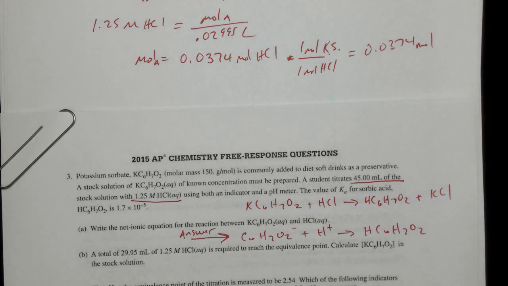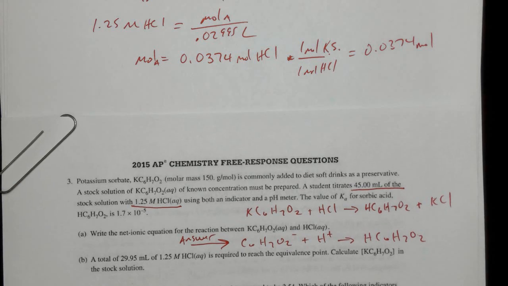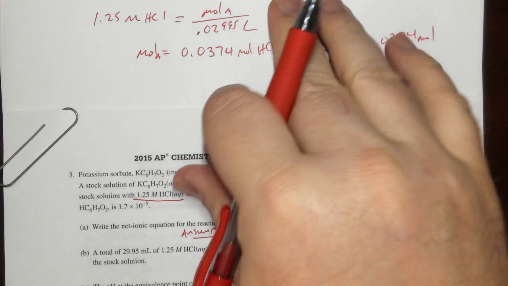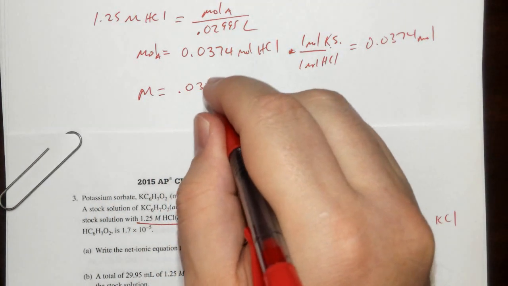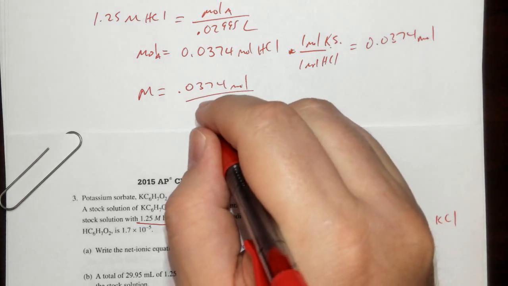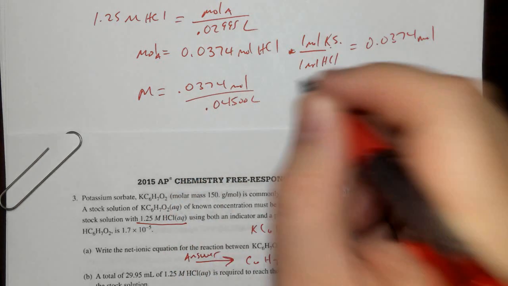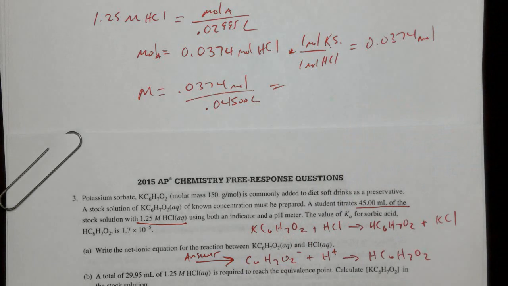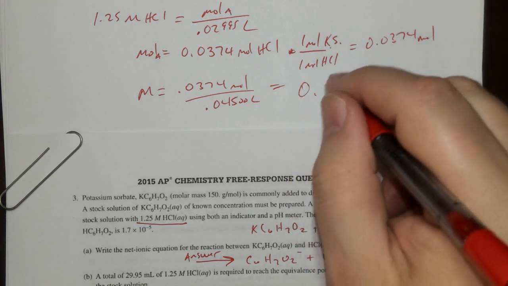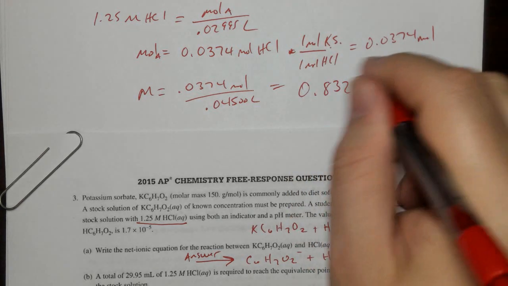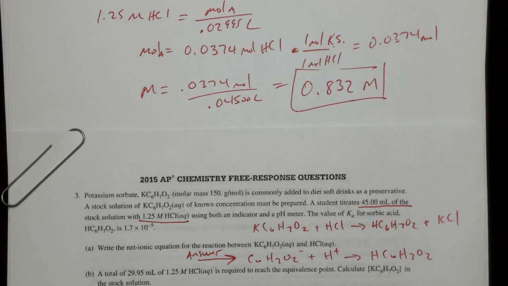Just a technical step. Alright, and then we're going to finish that off. The molarity will be 0.0374 moles over 0.045 liters, 0.832 molar is my initial concentration.